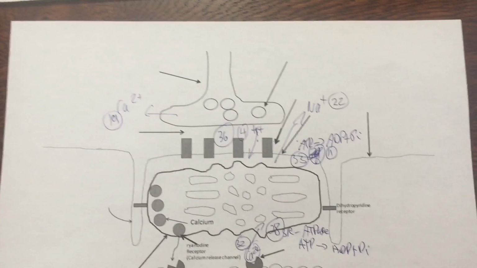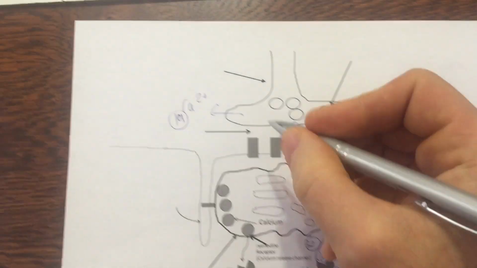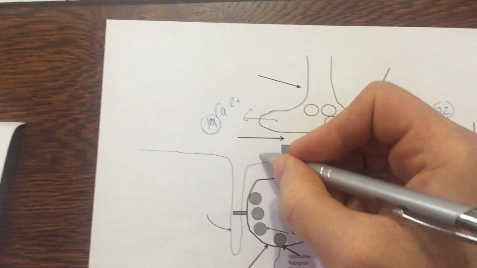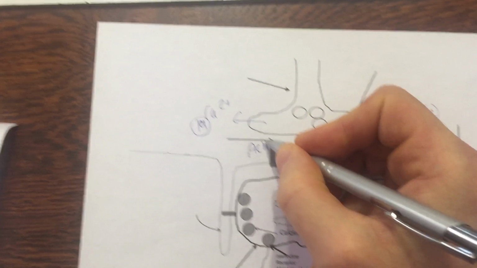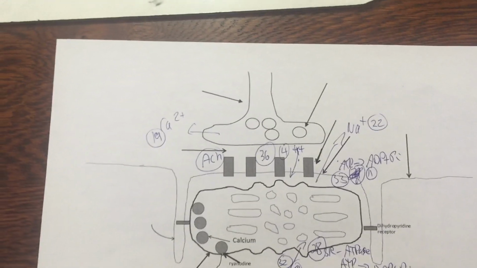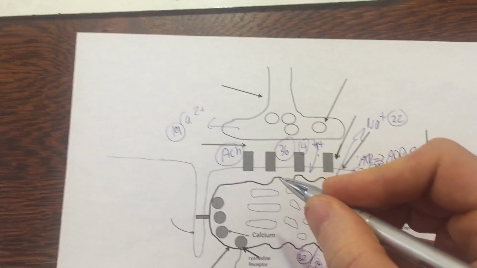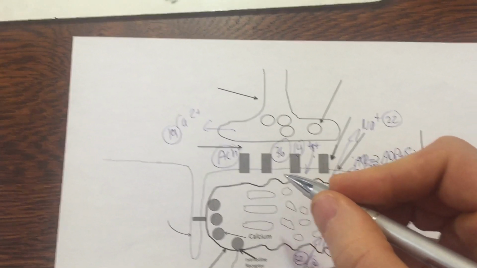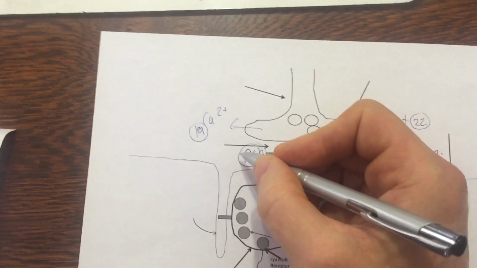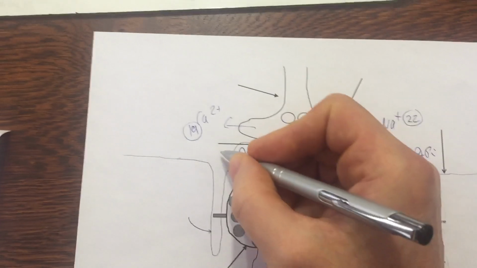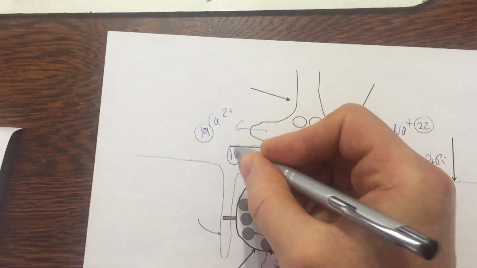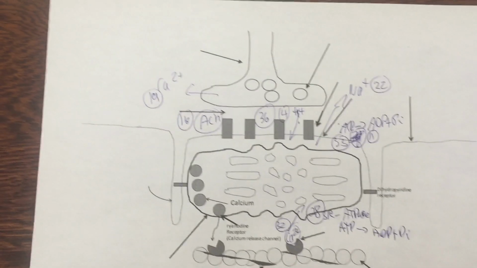And then you have the acetylcholine that has entered this synaptic cleft during contraction. That gets broken down by an enzyme called acetylcholine esterase, and that's step number 16 on your sheet.